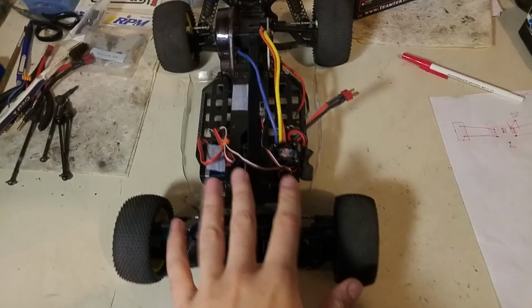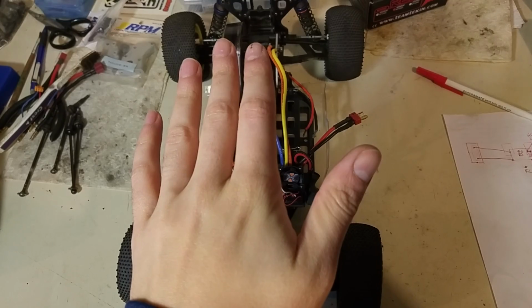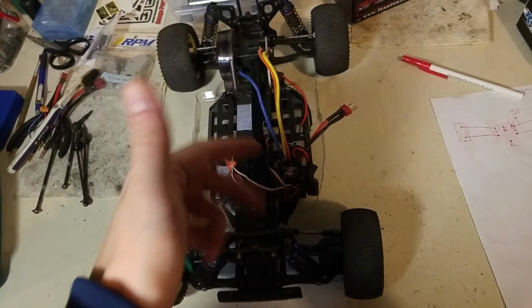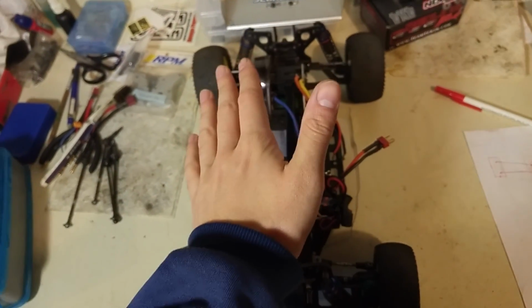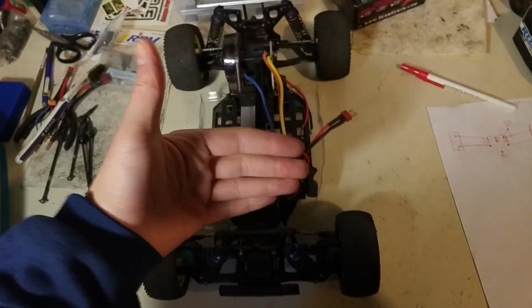Now again, droop trades off your corner exit steering with jumping performance. It trades off your corner stability with jumping performance. It trades off your braking stability with jumping performance.